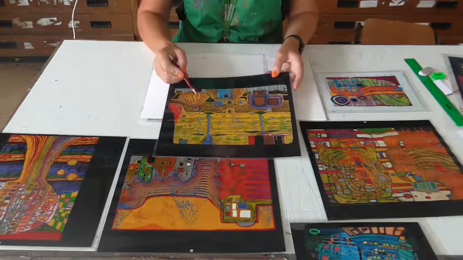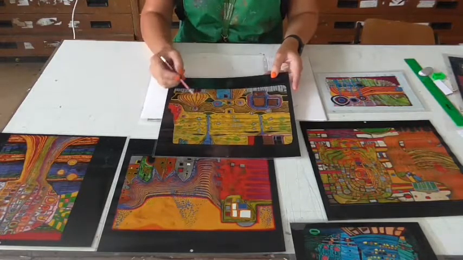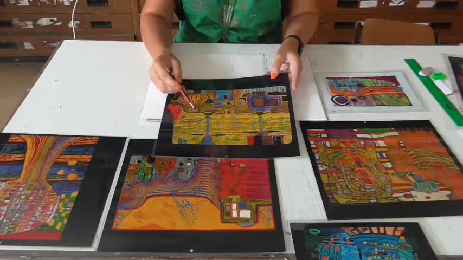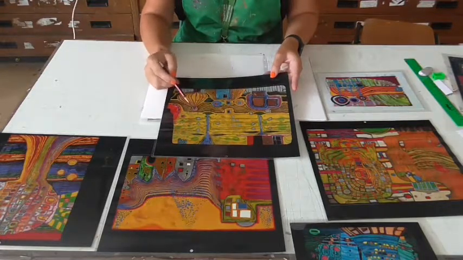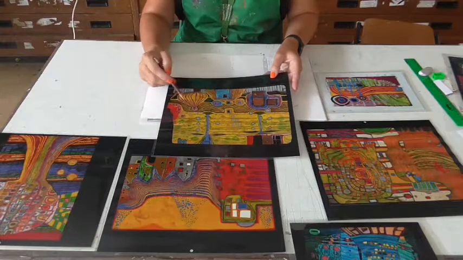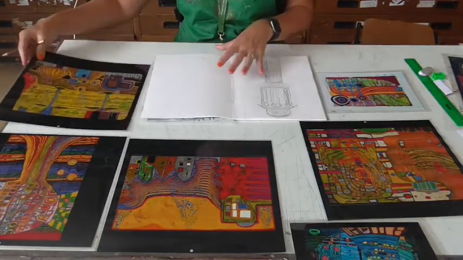What's nice about these shapes is that they're not super accurate. You can see this dome is a little bit wonky. You know already that we've been looking at the pavilion, and this has got that kind of pavilion style to it, but it's not super accurate, and we don't want them to be.